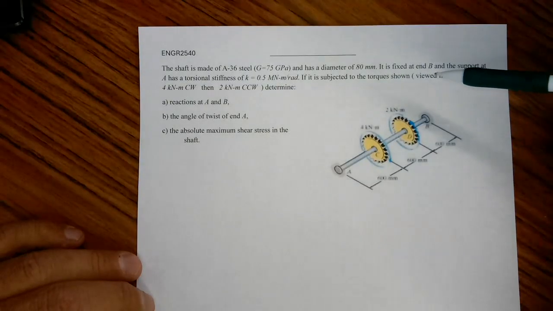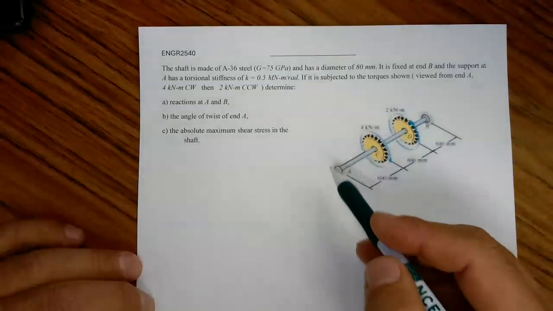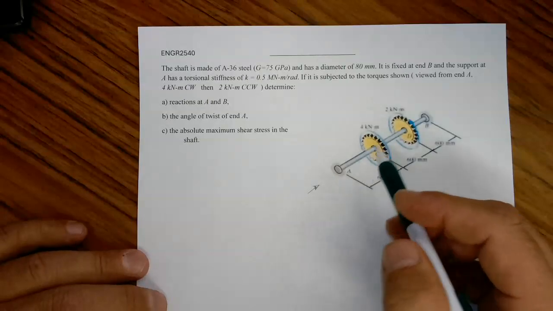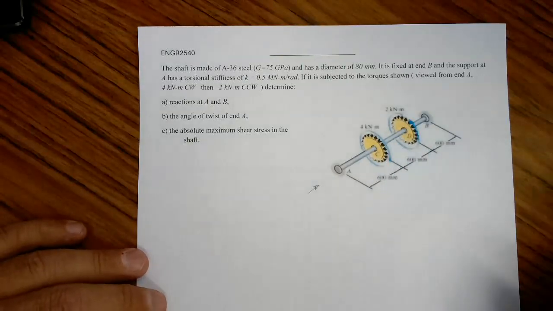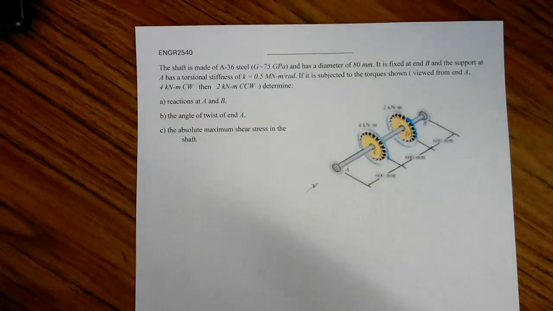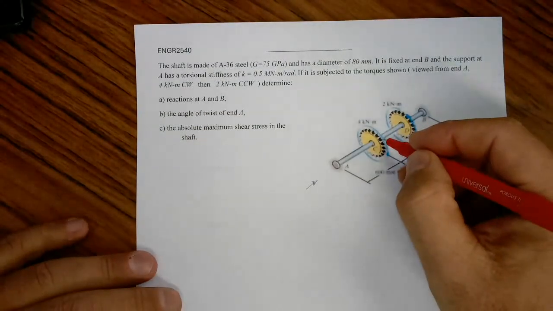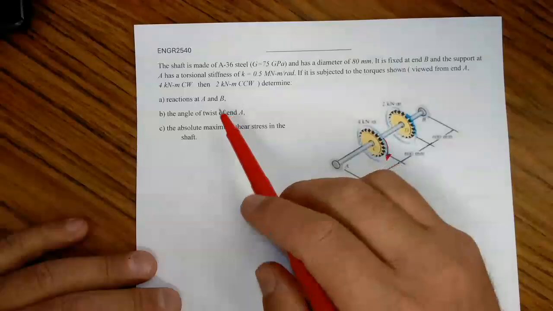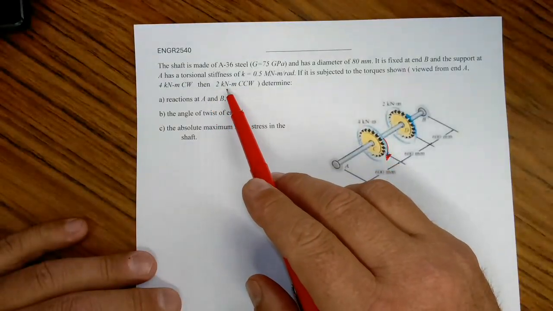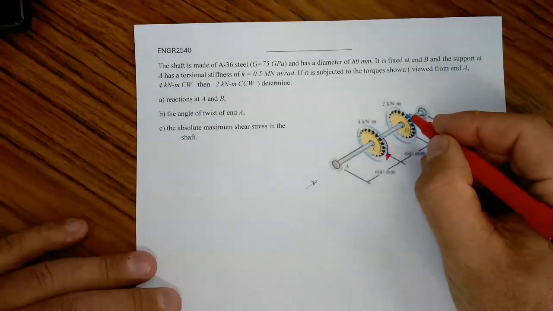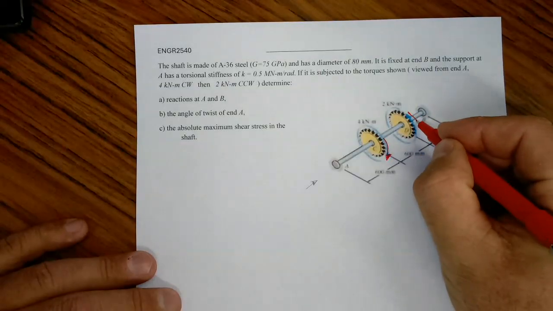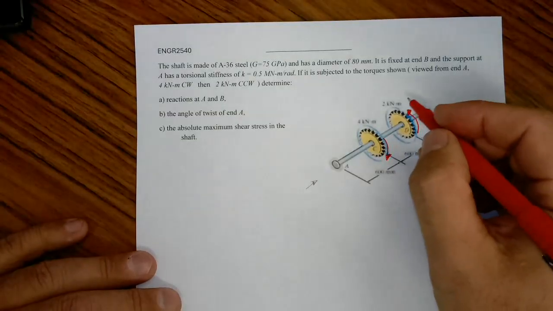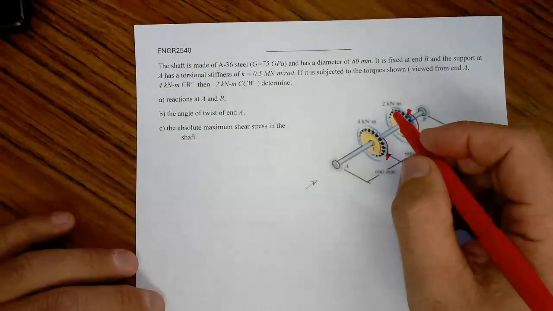If it's subjected to the torques shown, and if we look in at it from A, we first see a 4 kilonewton meter torque that's going this way, and then counterclockwise after that, there's a 2 kilonewton meter. So back here we have 2 kilonewton meters. I think you can see it here.